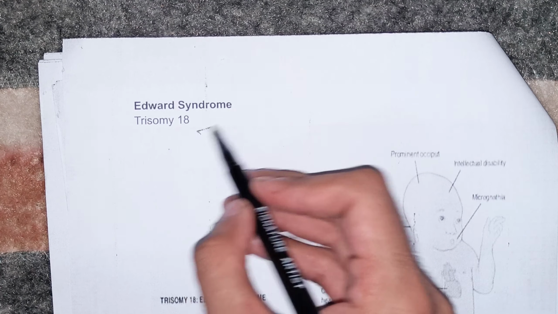Patau syndrome is also a chromosomal abnormality. It is a trisomy 13. What happens in trisomy 13? Normally, on your chromosome number 13, there is a pair of chromosomes, the 13th pair. But what happens is, there is one extra chromosome, so it is trisomy 13.